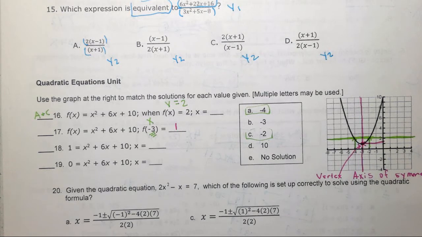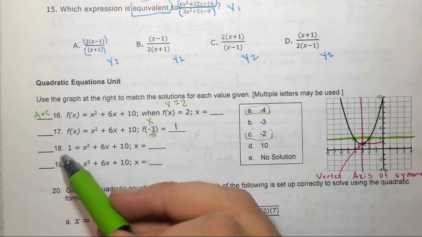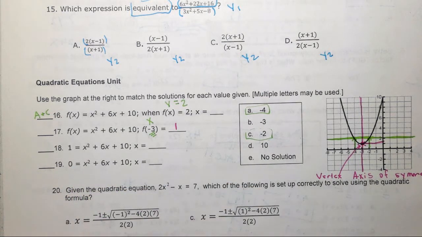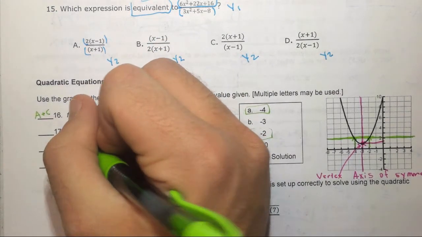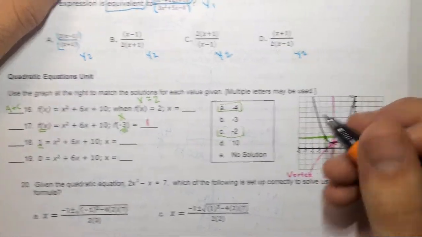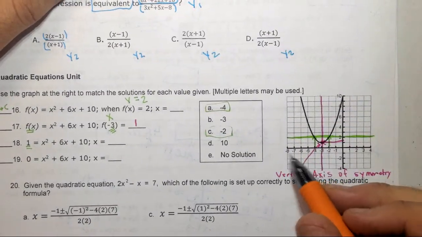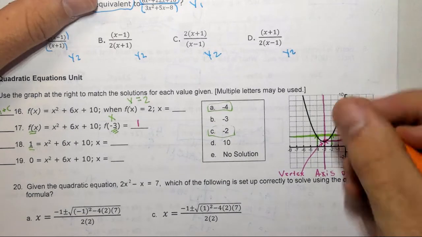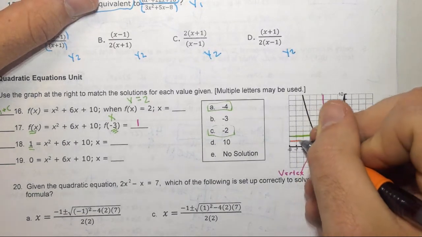Alright, number 18 and 19 are very similar. I have 1 is equal to x squared plus 6x plus 10. Well, again, I just replaced the f of x with a number. So I have the line y equals 1. I'm getting sort of crowded over here, I apologize. But if I look at this and I have y is equal to 1, that would be this line right here.